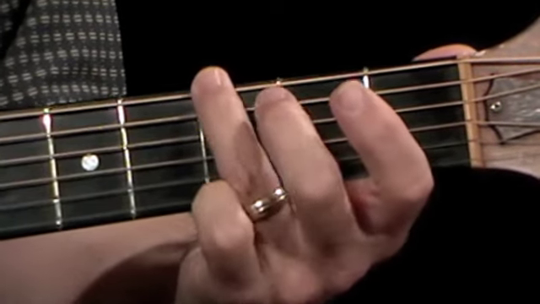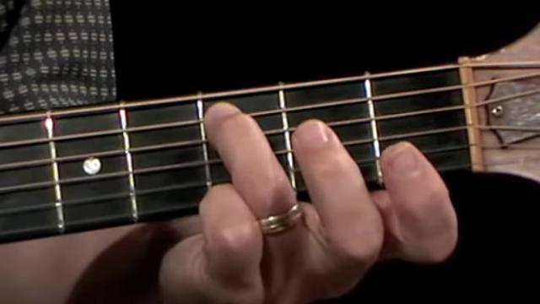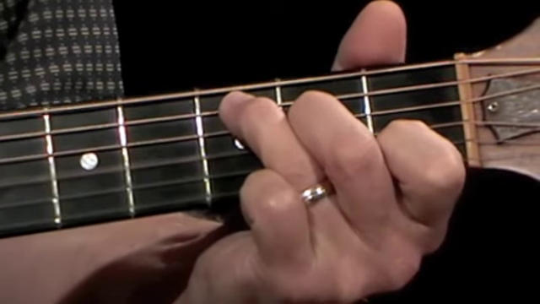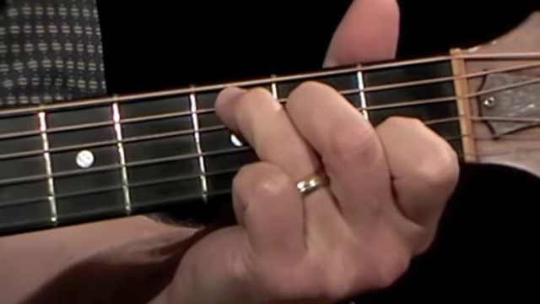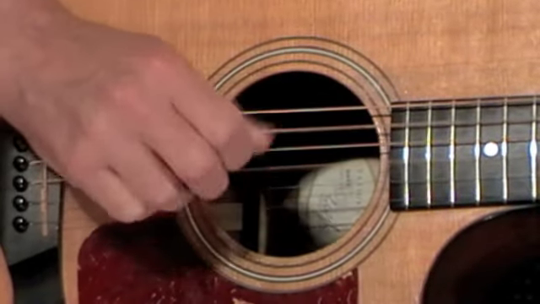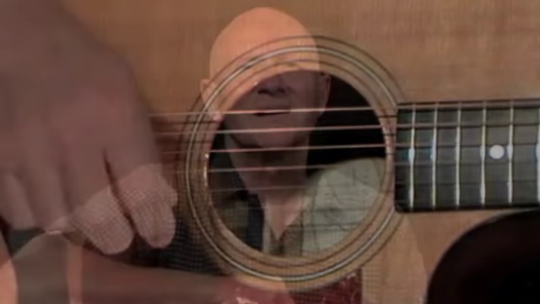So that's G, A, B, C. And we could integrate that like this. Here I'm outlining some very commonly used cliches. But if you listen to the great fingerstyle guitarists, they often use these very same cliches to help lend their style some solid consistency.